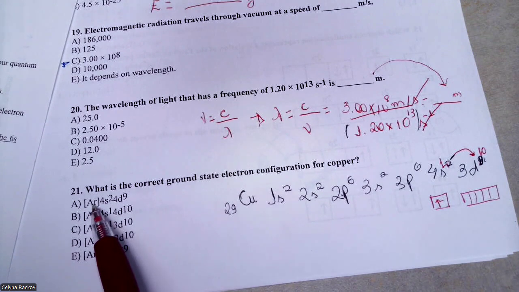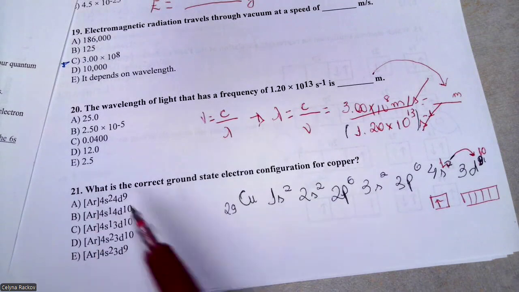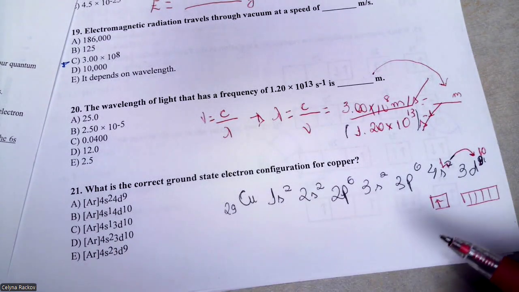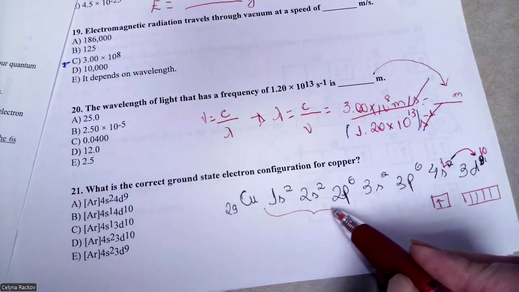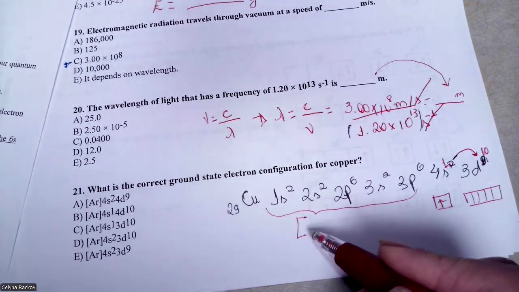Okay, so argon, a noble gas in brackets, is the short-hand configuration. So argon has 18 electrons. So let's see. This portion here will be your argon portion, right?